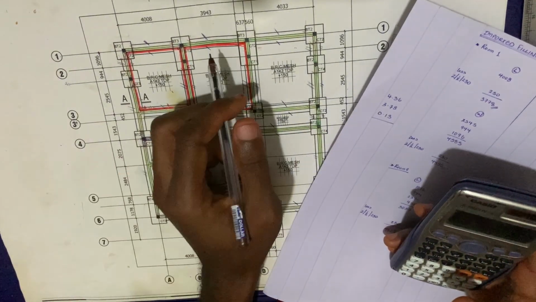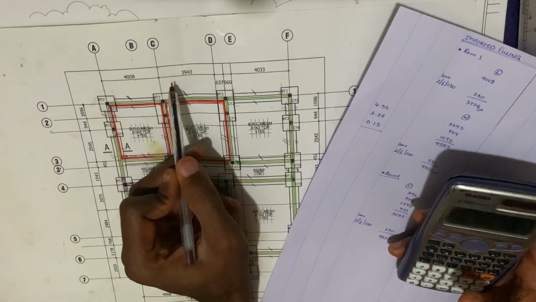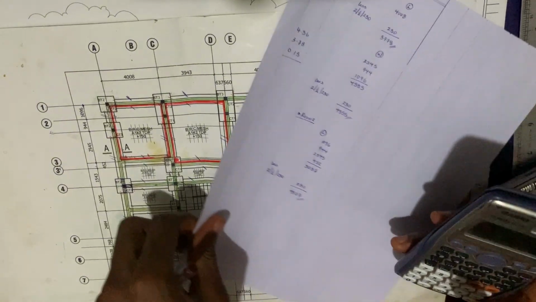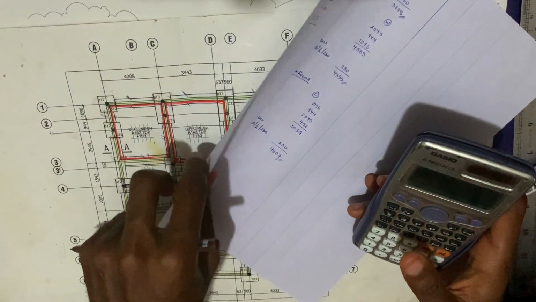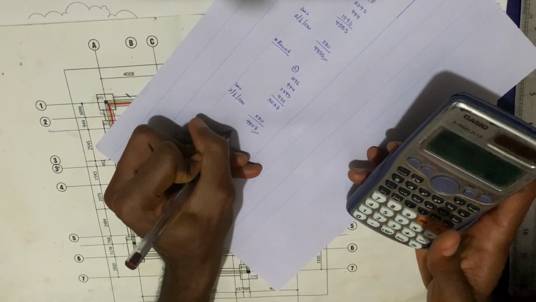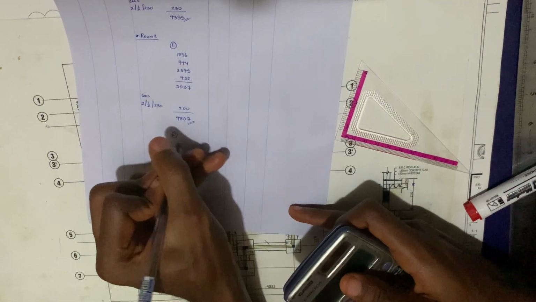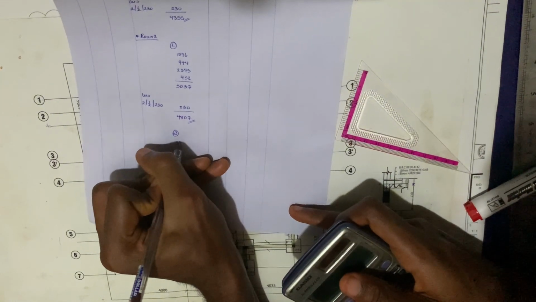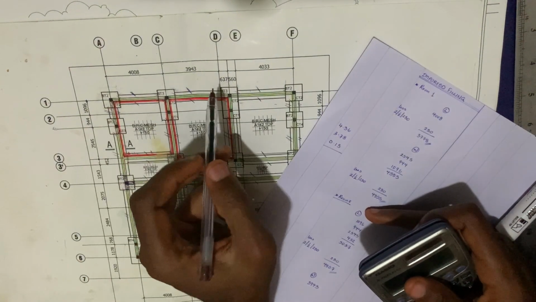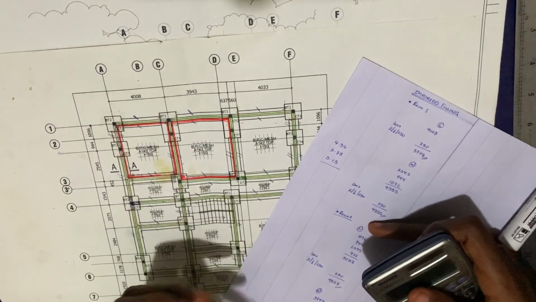So to determine the width, like I said, you have to add this dimension and this dimension together. So we'll now write the first dimension, 3943. So the width side is 3943, and then we'll now add this smaller part, which is 637.